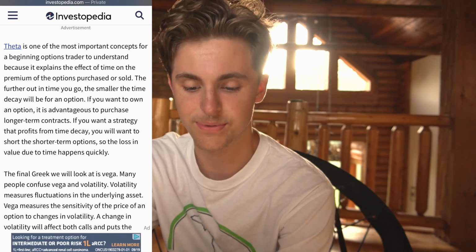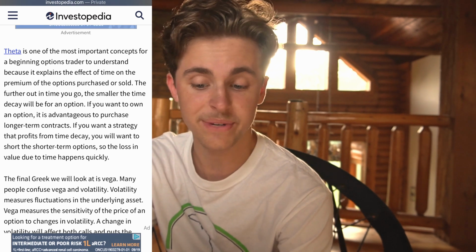The further out in time you go, the smaller the time decay. If you want to own the option, it's advantageous to purchase long-term contracts. If you want a strategy that profits from time decay, you will want the short-term options, so the loss in value due to time happens quickly. And this is where people hop into things like LEAPS.